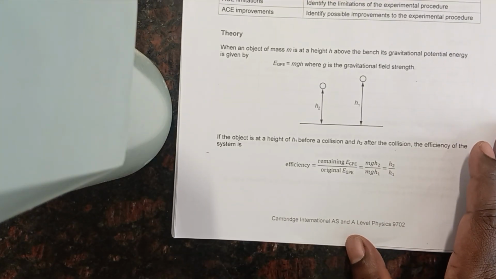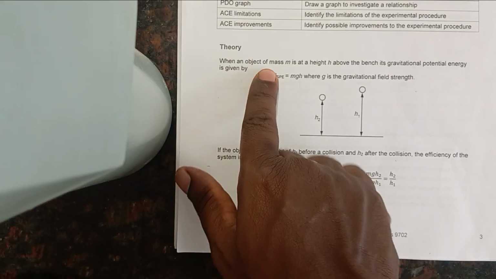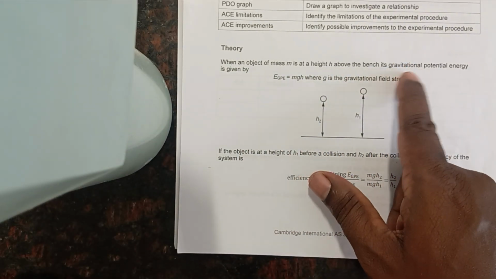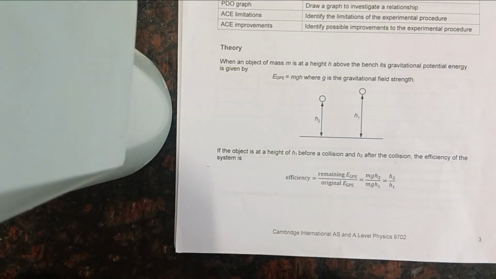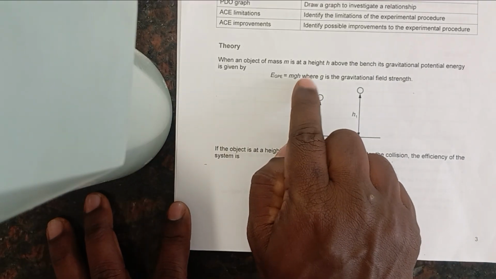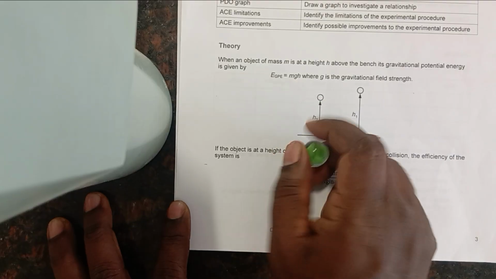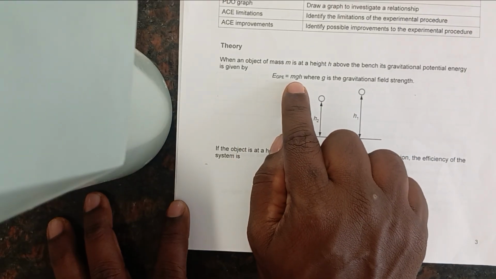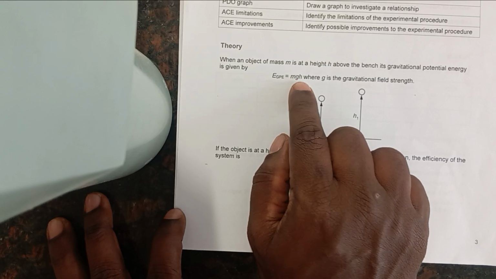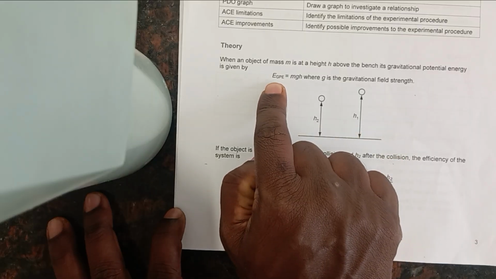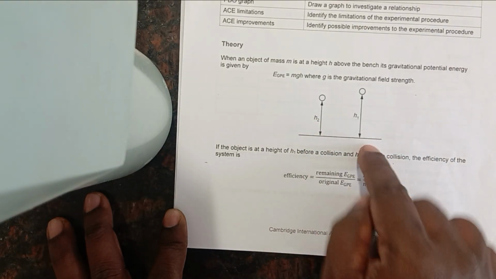So next, theory. When an object of mass m is at a height above the bench, the gravitational potential energy is given here. At a certain height, we keep this marble. At that time we can calculate using mgh. How much is the mass of this marble, then gravity we know is 9.8 meter per second square, and how much height is there. Then we multiply all of them, and that is the potential energy. In this way we can calculate.